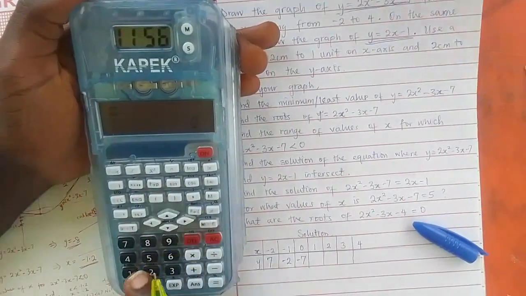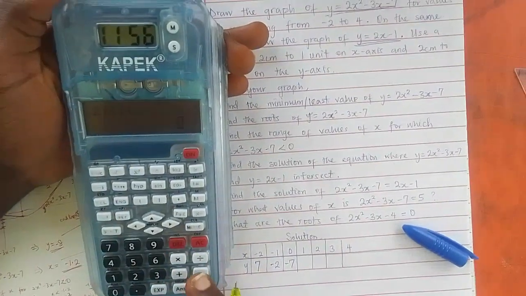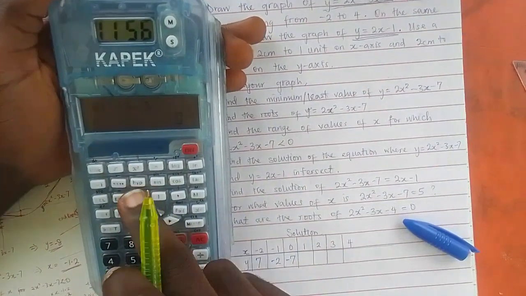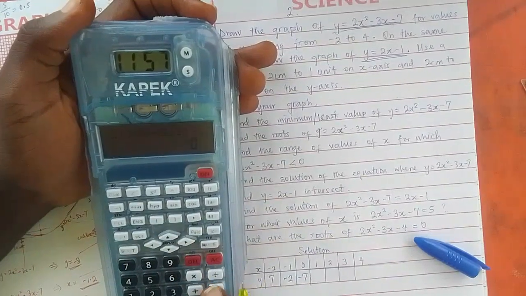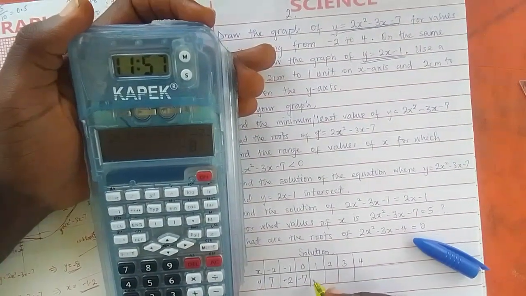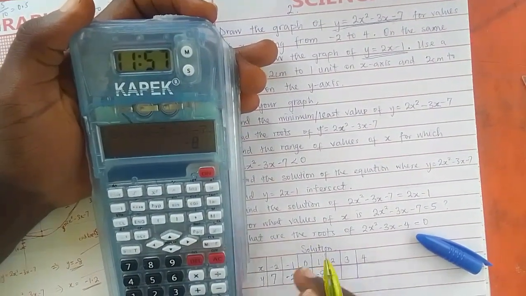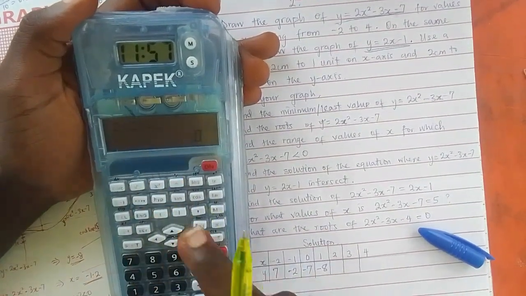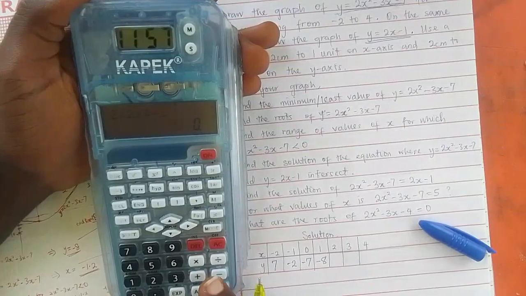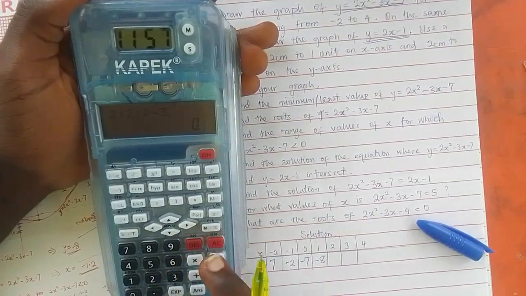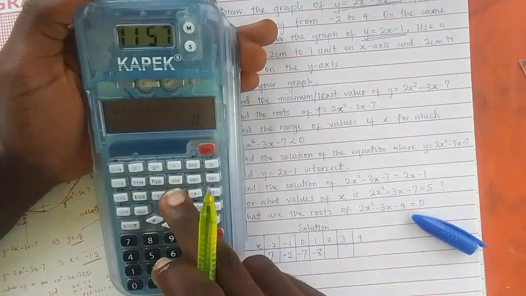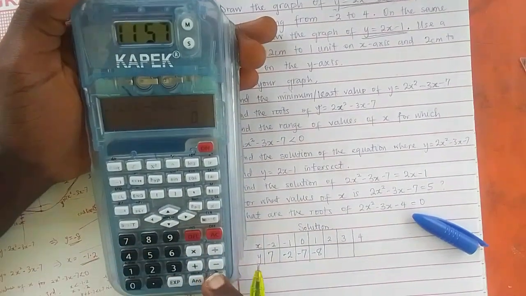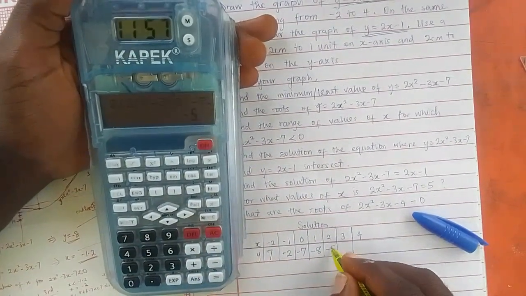Then 2 open bracket 1 squared minus 3 into 1, then -7. That's -8. Then for 2, open bracket 2 squared minus 3 open bracket 2 minus 7. That's -5.